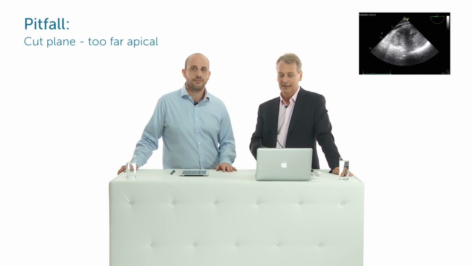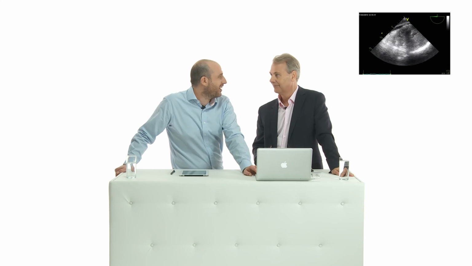Right, so I guess if you're too far apical, the ventricle is always smaller, and that can really trick you into believing that the patient is hypovolemic. Exactly. How do I do my eyeballing for the left ventricle and for the right ventricle.